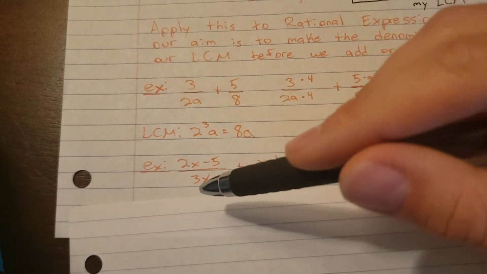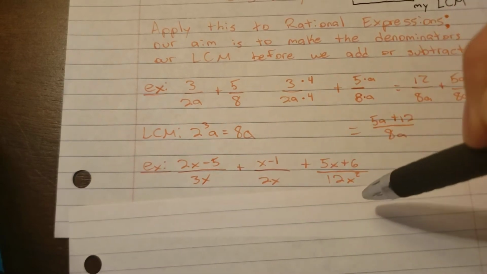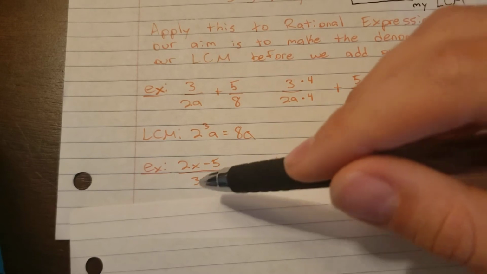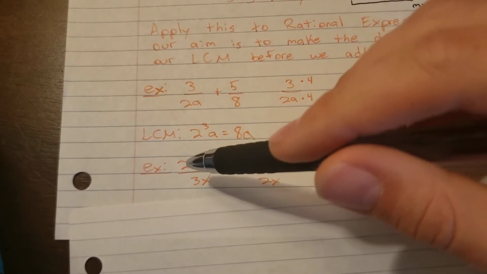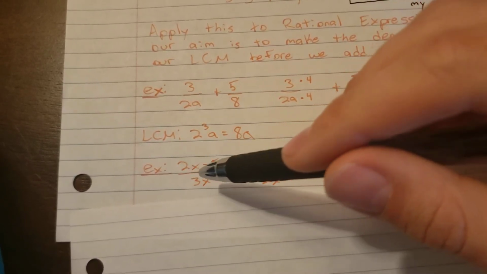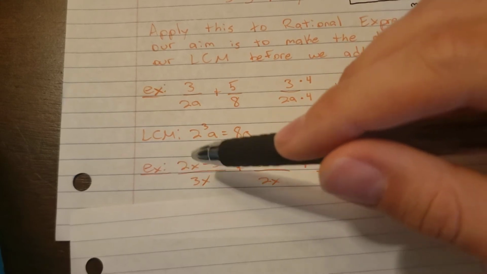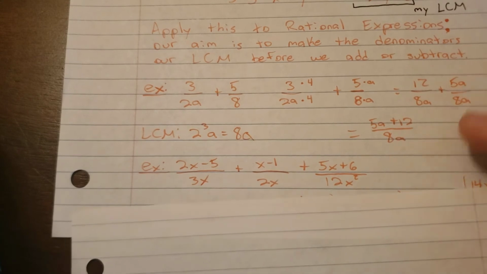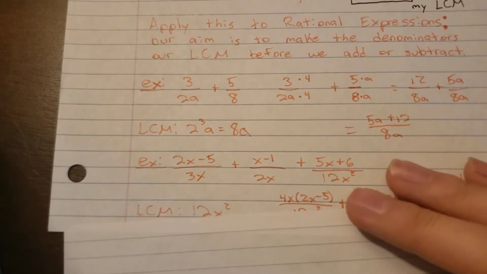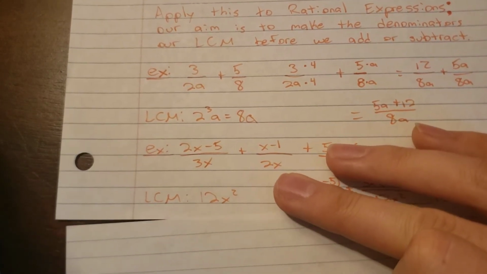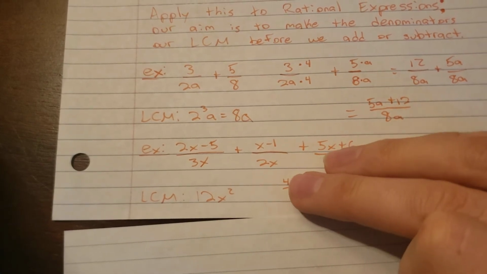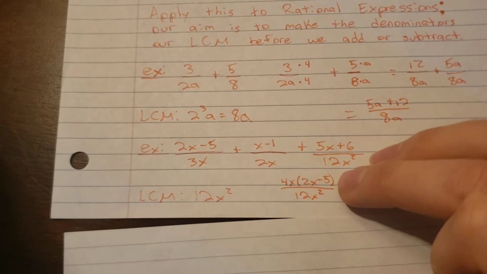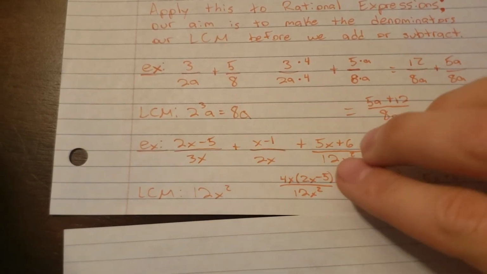So this guy, in order for this to be 12x squared, I need to multiply this by 4x. And again, what I do to the bottom, I have to do to the top. Now when I multiply this by 4x, I'm going to distribute 4x here and here. So again, my least common multiple is 12x squared. So I'm going to multiply 4x by the top. This is the first fraction here.